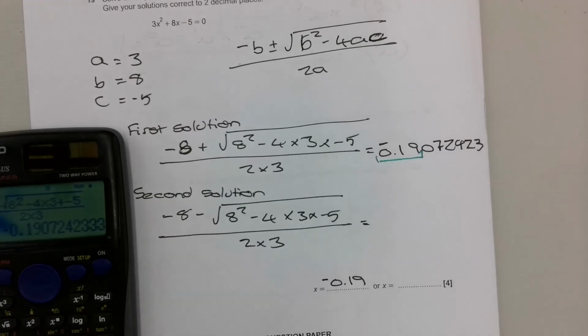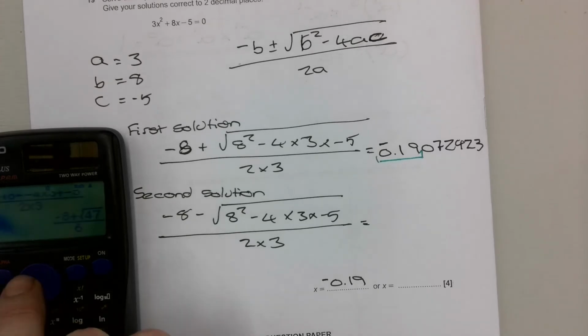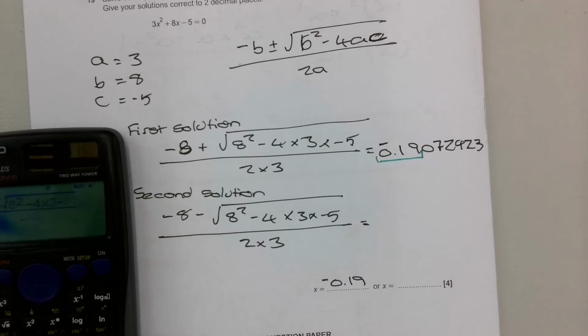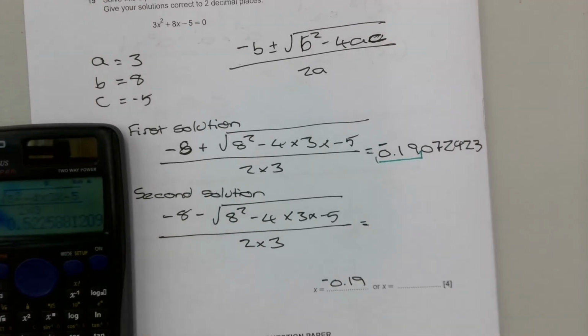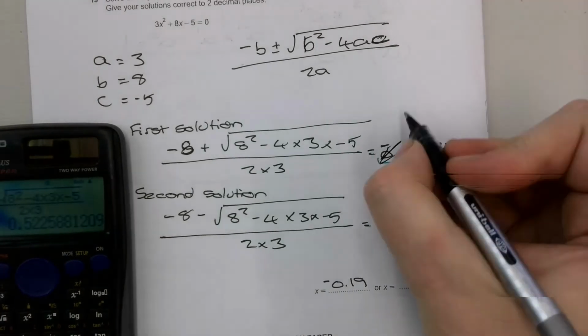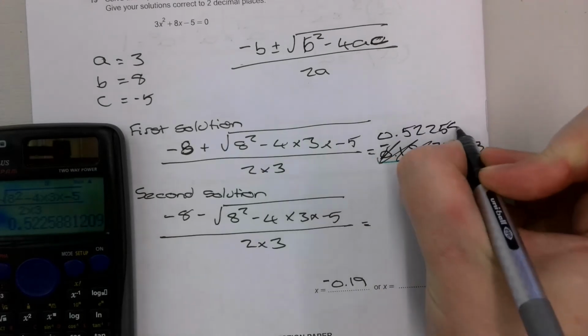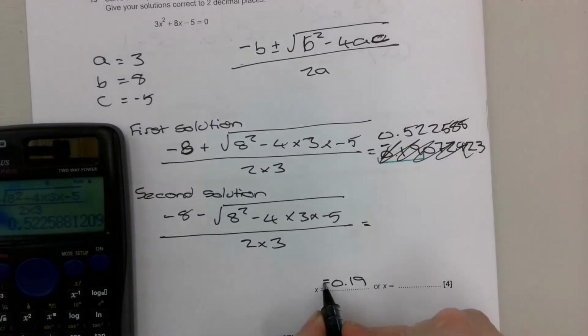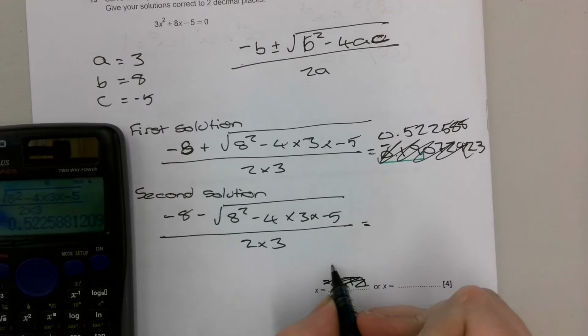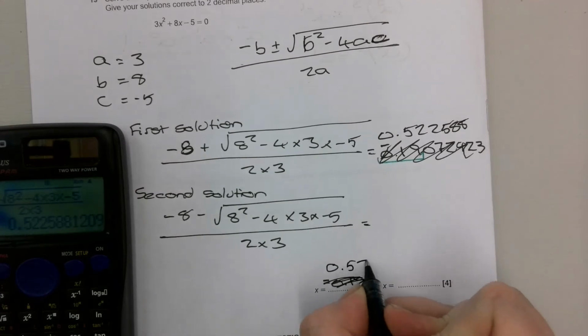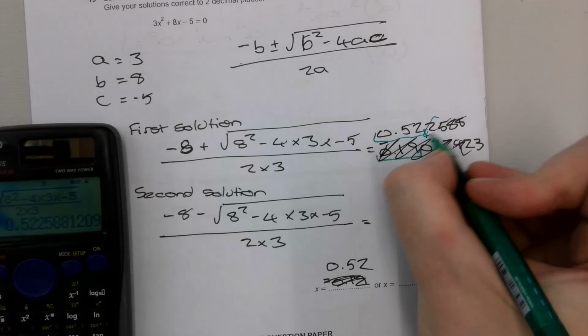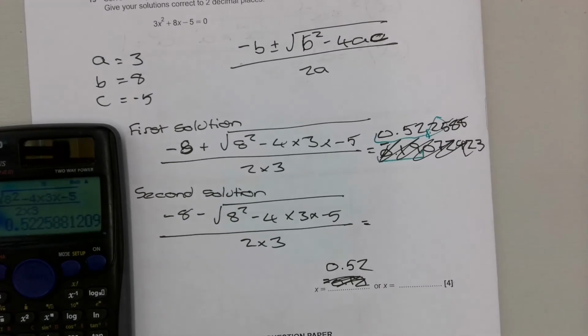That's just not right. What have I done wrong? That's what I've done wrong. Times. That looks more like it. So it's going to be 0.522588, etc., etc. So actually my first answer is going to be 0.52, because they are my first 2 decimal places and the 2 rounds down.